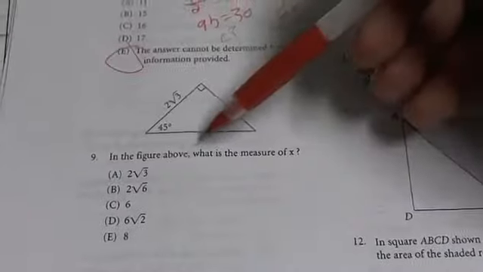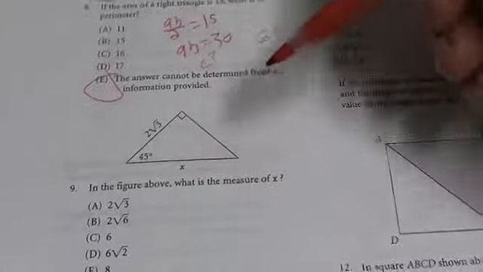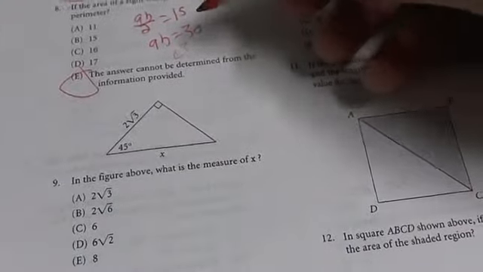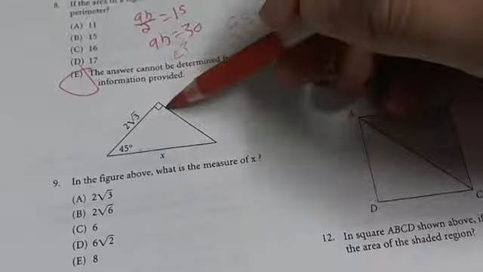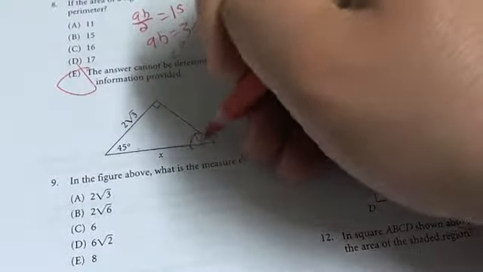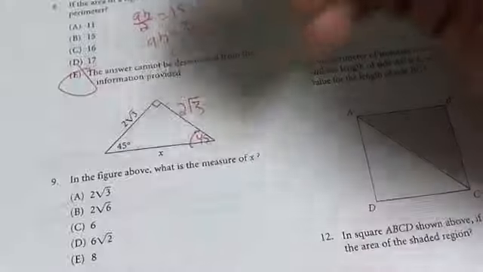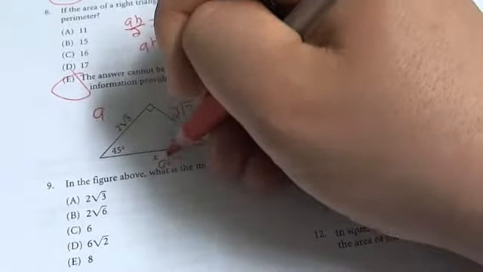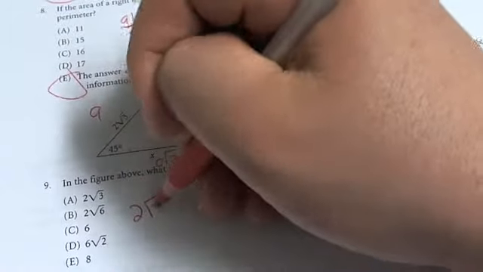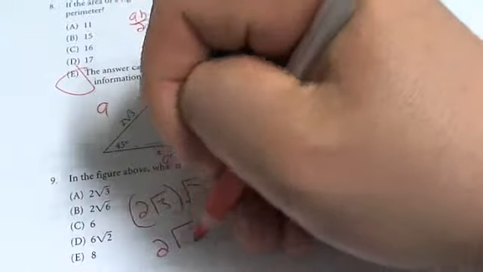9. In the figure above, what is the measure of X? Alright, this is 45. It's a right triangle. This is 45, so this is also going to be 45. Two angles are the same, so two sides are the same. So this is 2 square root of 3. So now, 45, 45, 90. So again, this is A. This is A. So this is going to be A square root of 2. So what's 2 square root of 3 times square root of 2? We'll just multiply the radicals. It is 2 square root of 6. So the answer is B.